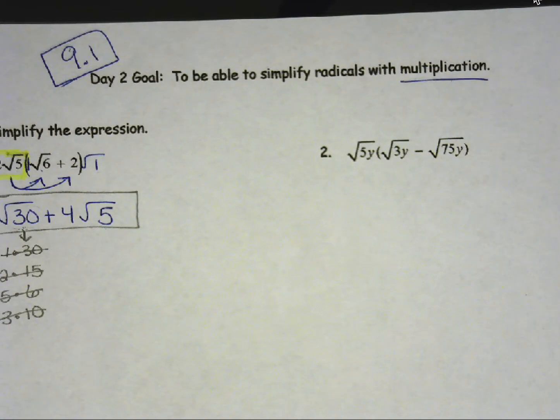So if you want to pause it and try number 2, again, you know everything you need. It's just kind of a matter of, what do I do with this or what do I do with that? But if you want to give it a try first, you're welcome to, and then I'll go over how to get the answer, okay? All right, so if you wanted to pause it, hopefully you did.